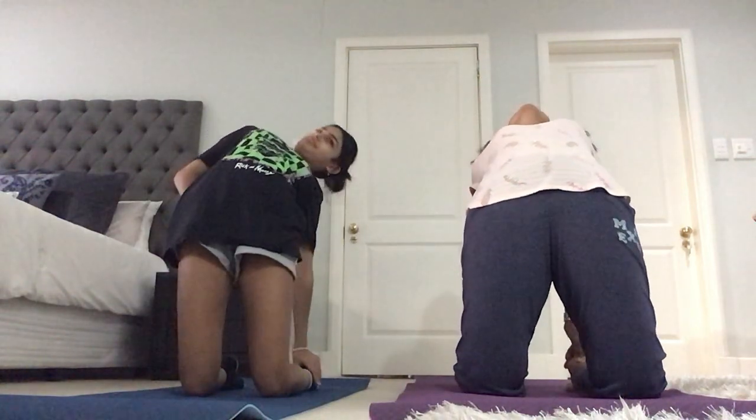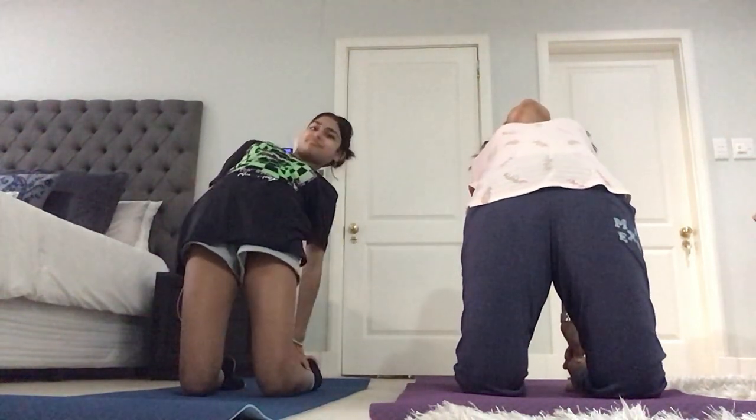And if we can, we're putting our hands on our heels. Otherwise, we're just remaining here in the bend, just to feel the muscles that are stretching and the ones that are engaging. So here we are giving a nice stretch to the quad muscles.